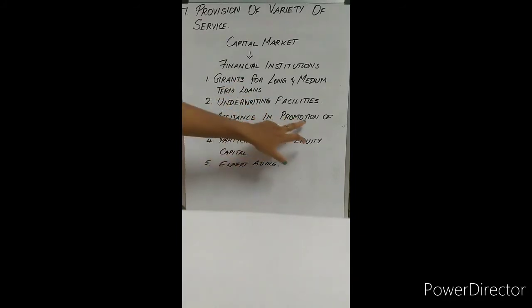Thirdly, assistance in promoting your business. If you are a new concern, the capital market assists you or helps you to promote or improve your business. Fourthly, participating in equity capital. Slowly they will encourage you to participate in equity capital by issuing shares in the equity capital. Fifthly, they provide expert advice in resolving your queries and your problems.